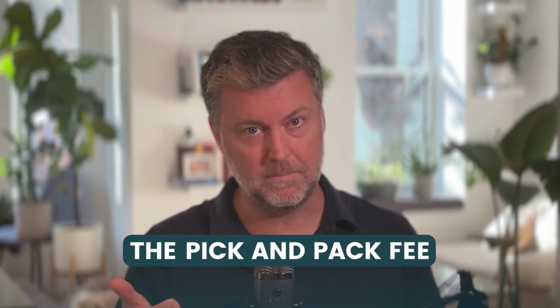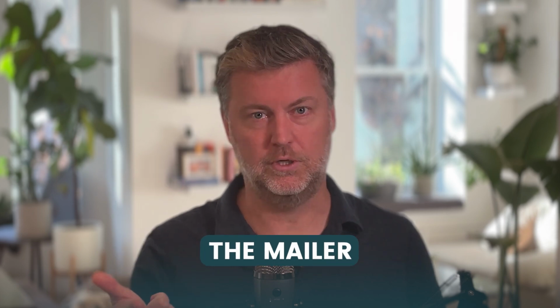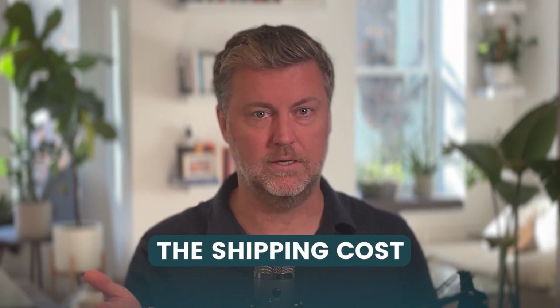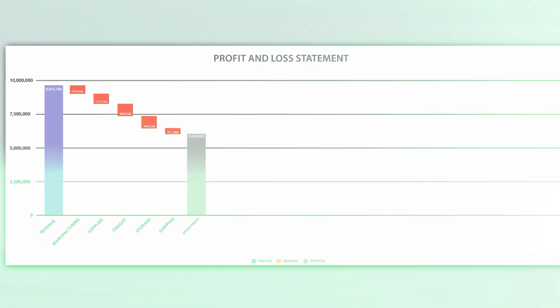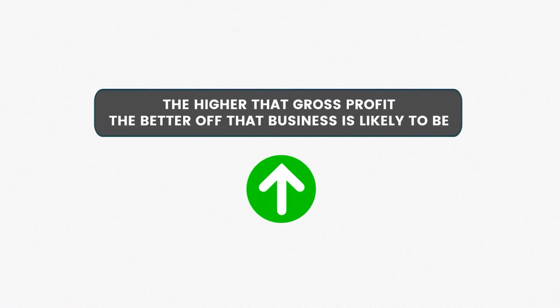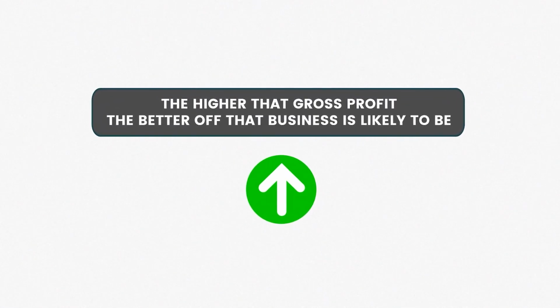So in other words, the pick and pack fee, the mailer that you ship it in, and the shipping cost itself. What you're going to get once you have removed all of those costs is gross profit. And this is basically an assessment of how efficiently the business is delivering or providing its core product or service. Needless to say, the higher the gross profit, the better off that business is likely to be.